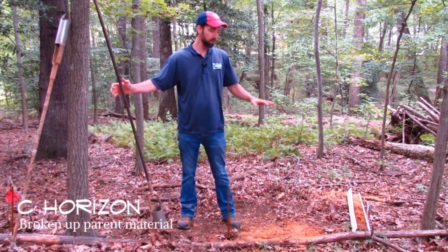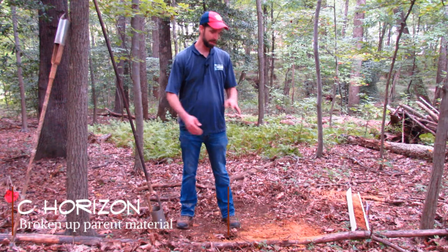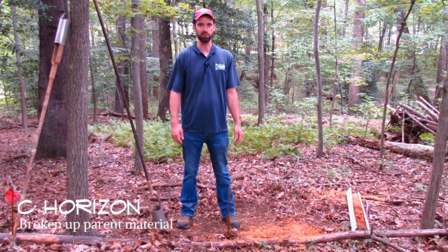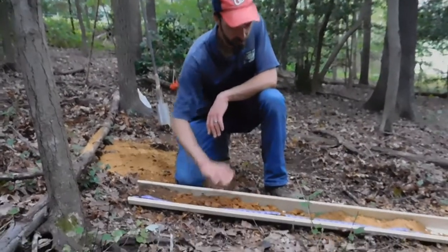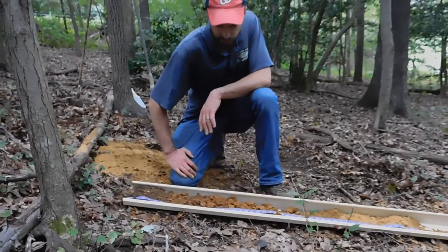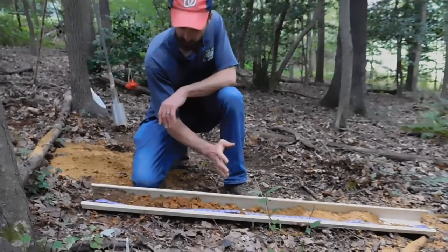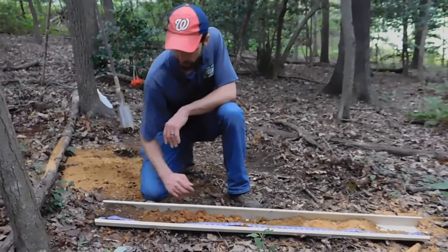I think we might take a closer look at some of the layers as I've laid them out in the empty gutter here. And then we're going to head downhill to take a second core closer to the stream and see if we can see any noticeable differences between this soil and that soil. Okay, so here we have our soil core all laid out in our empty gutter. And hopefully this will help you see the color differences and the textural differences between the layers as we move from the top to the bottom.